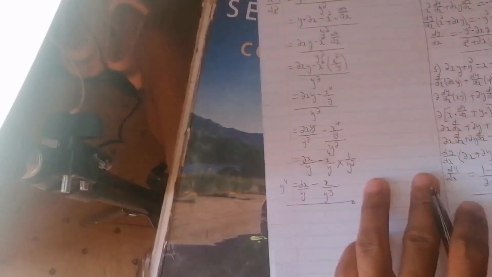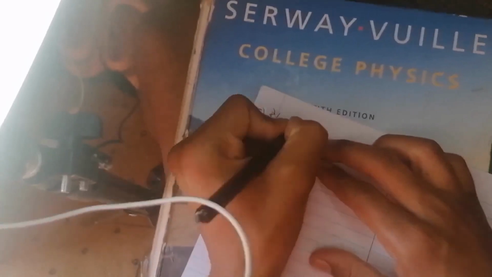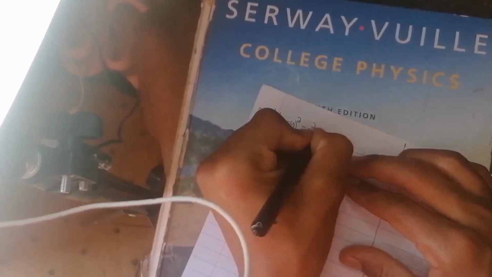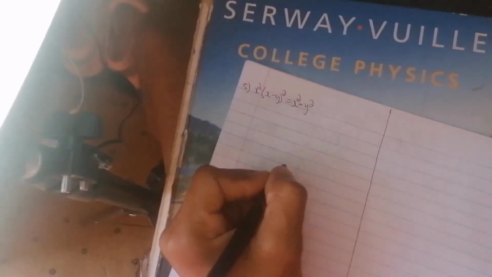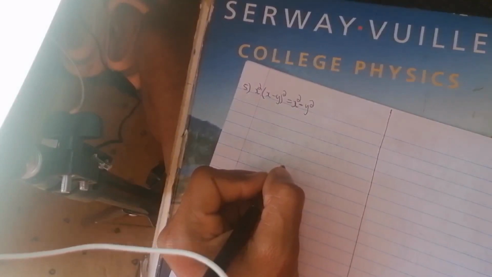Now let's go to something that might seem difficult but very easy, and let's see how we can do it. Number 5, we have x squared, x minus y squared, equals x squared minus y squared. Right. How do we do this in problem number 5?